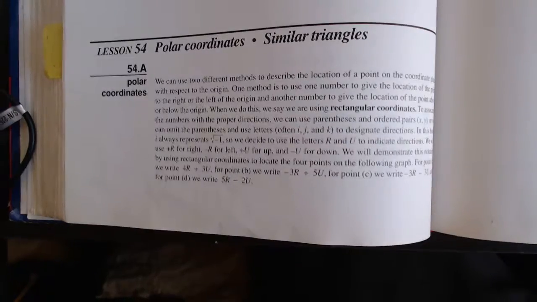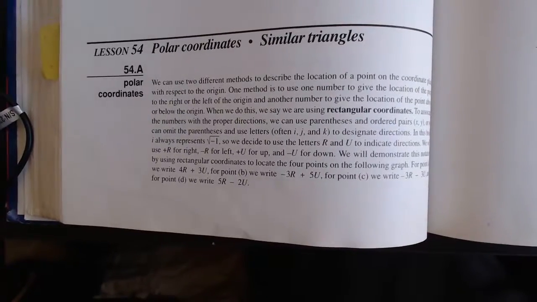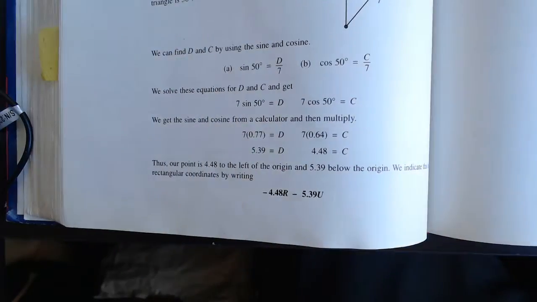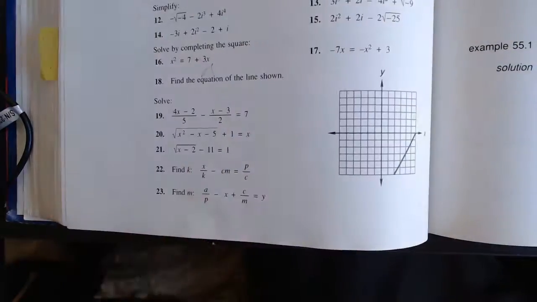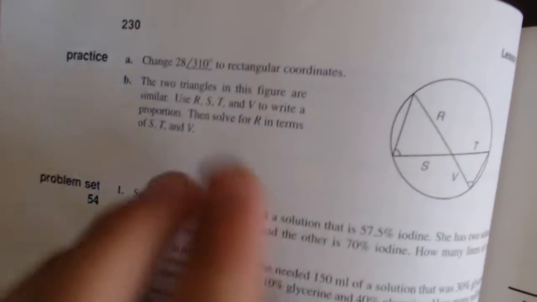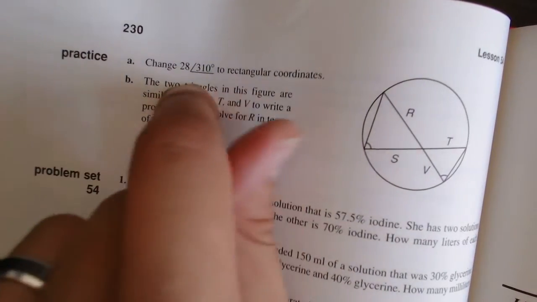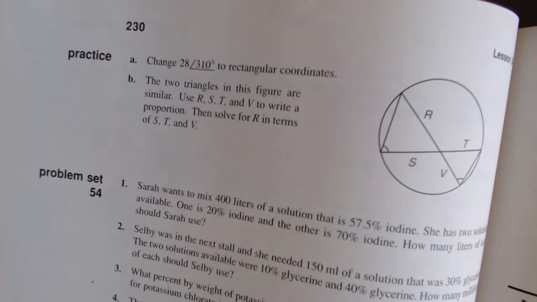Algebra 2, Lesson 54, Polar Coordinates and Similar Triangles. Alright, starting with polar coordinates. This is a fun lesson. So we have to change 28 angular 310 degrees to rectangular coordinates.